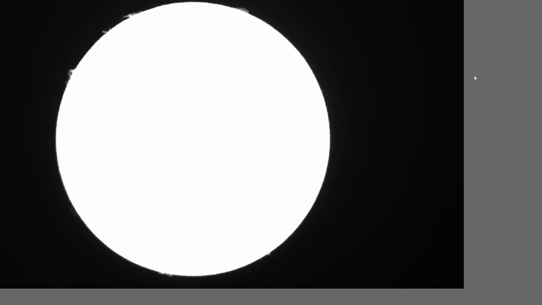Let's see if we can maybe raise this up a little brighter and take a look at that. Some of this stuff on this edge of the sun is starting to show up a little bit better, but it is pretty faint. Some of this activity is just impressive. Let's zoom in on some of that and take a look at it.